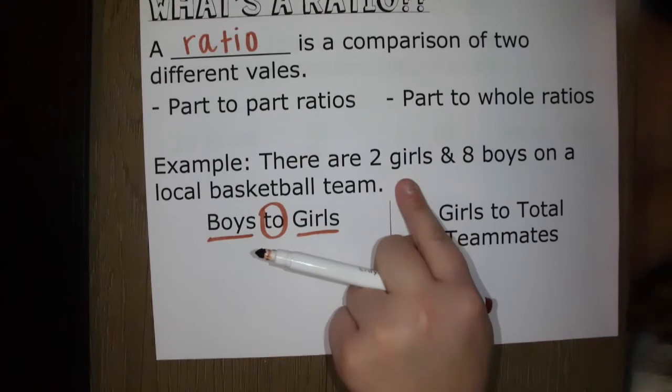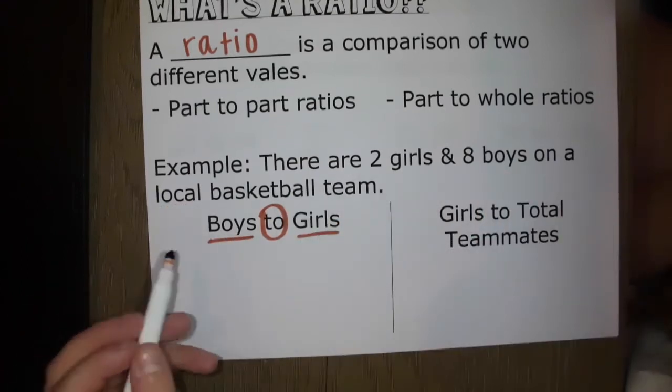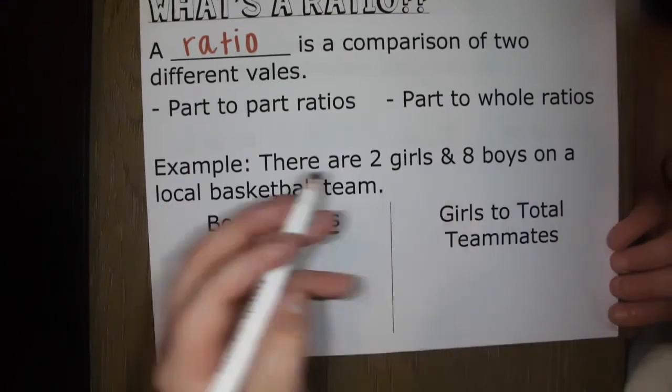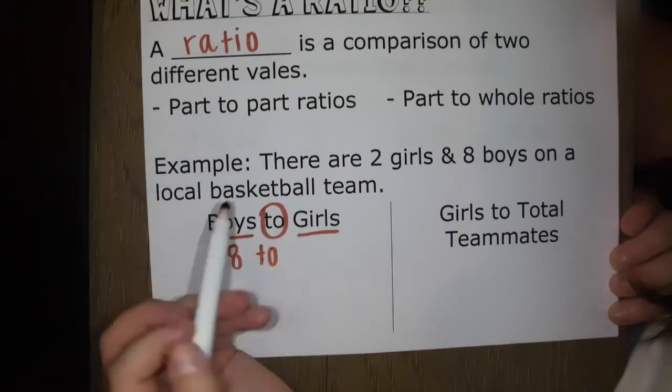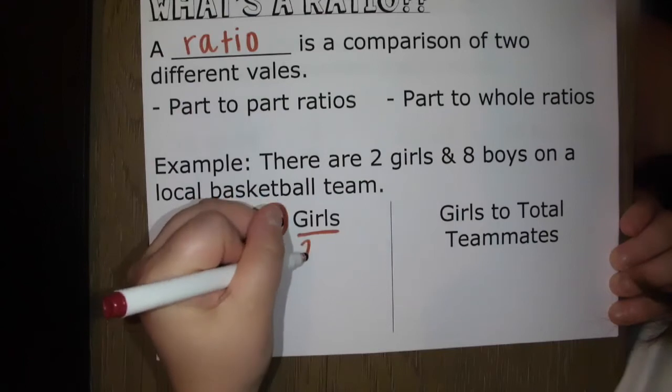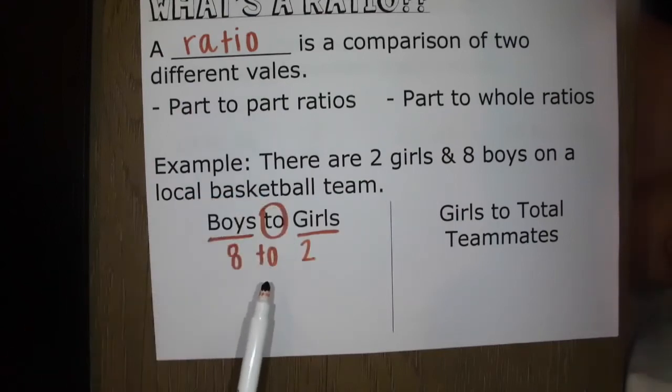Here, there are 2 girls and 8 boys on a basketball team. So boys is represented by the number 8, and girls is represented by the number 2. So that is a ratio of 8 to 2. Now, one thing that's important to know with ratios is there are 3 different ways to write ratios out.